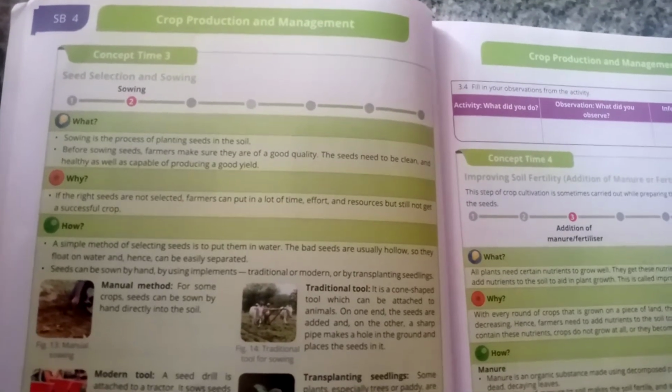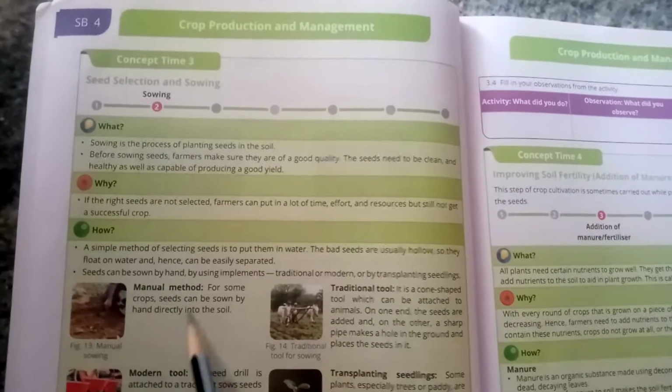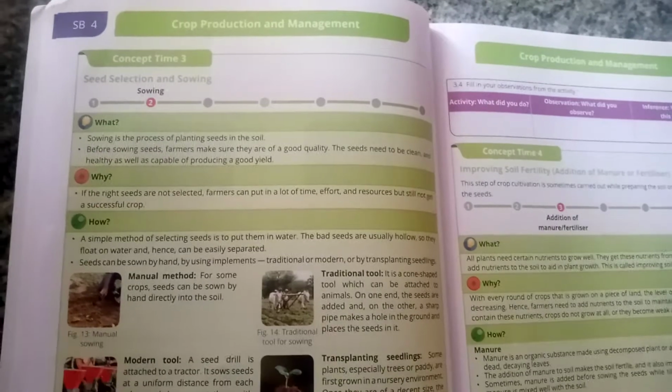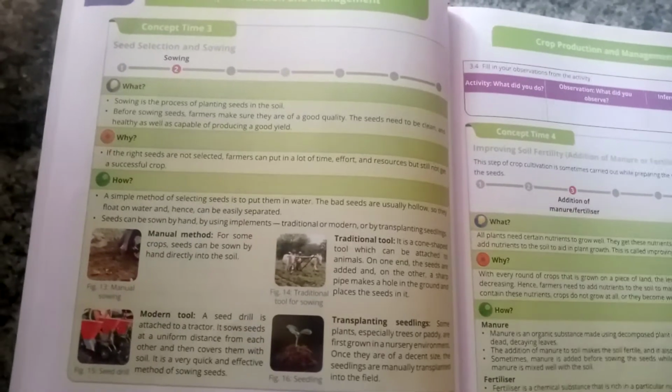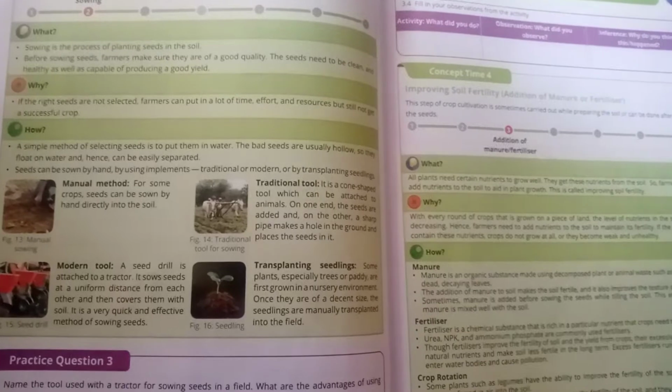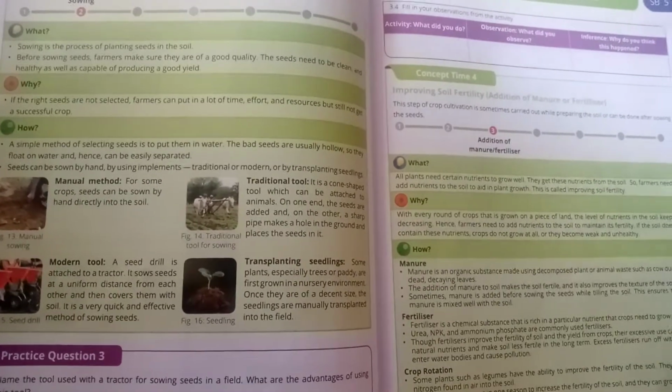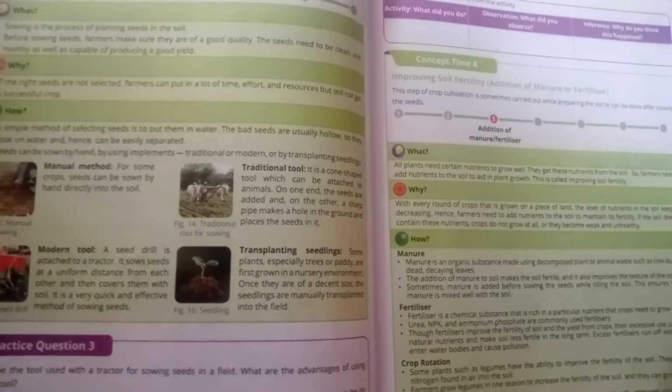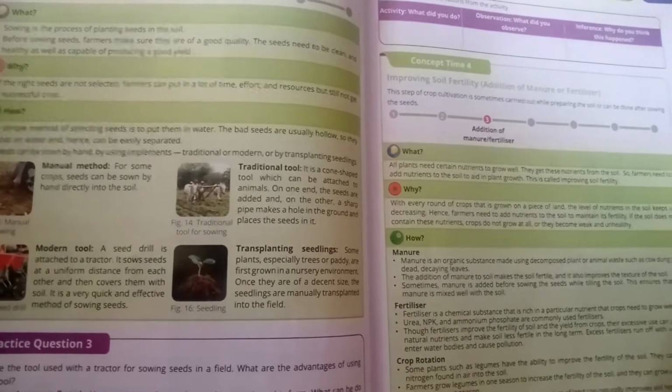Sowing is an important part of crop production. Before sowing, good quality, clean and healthy seeds of a good variety are selected. Farmers select good quality seeds. You know how the farmer selects good or healthy seeds? The heavy seeds sink in the water, and the damaged seeds, which are not heavy, float on the water. This is a good method for separating good healthy seeds from the damaged ones.